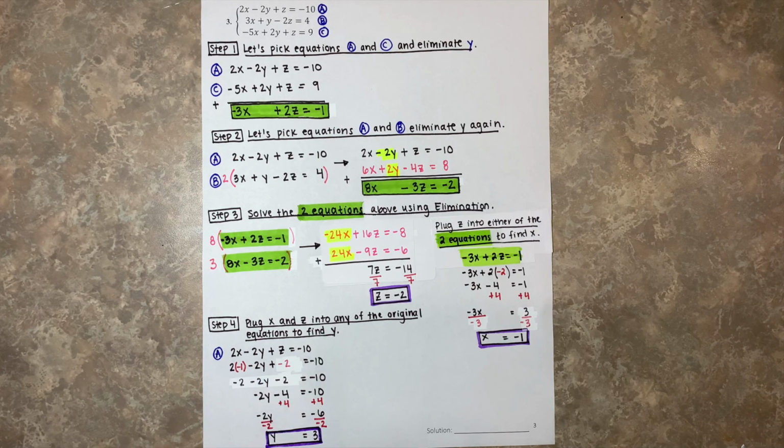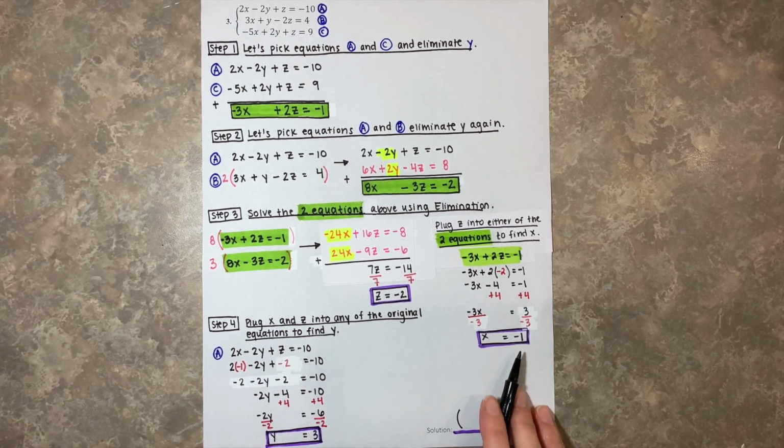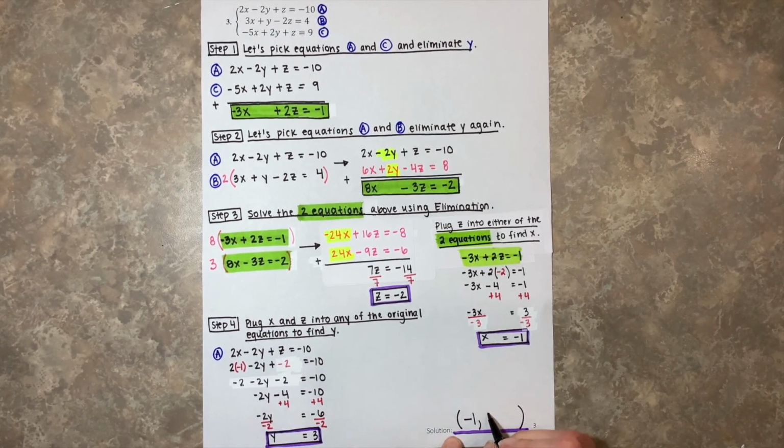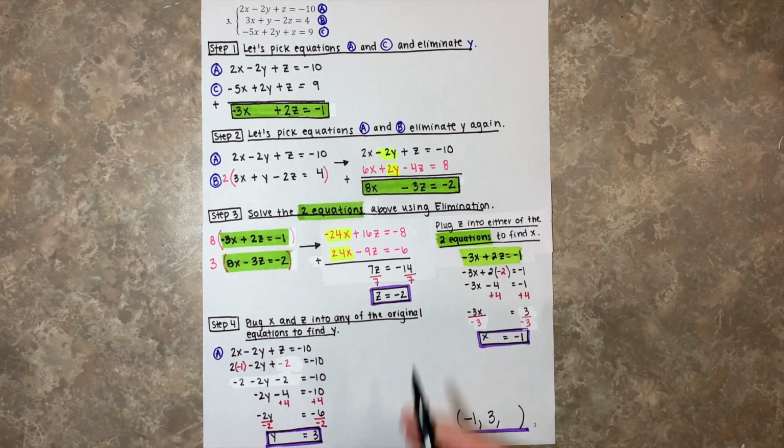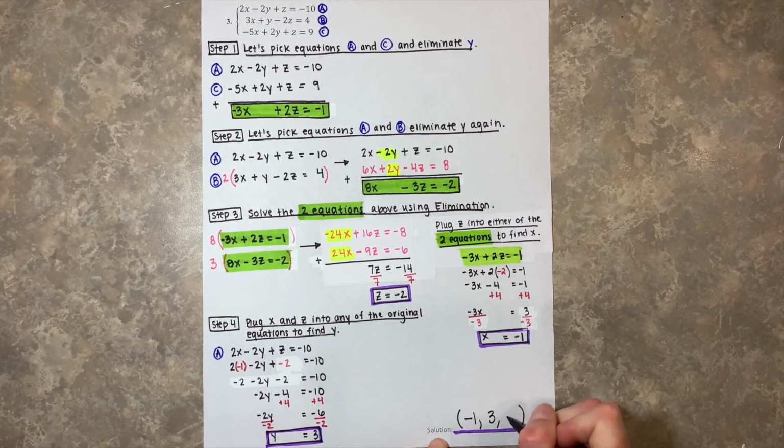So we found our three variables, x, y, and z. Now let's write our final answer in the form of an ordered triplet. We start with our x coordinate, which is -1, then we list our y coordinate, which is 3, and then we list our z coordinate, which is -2.